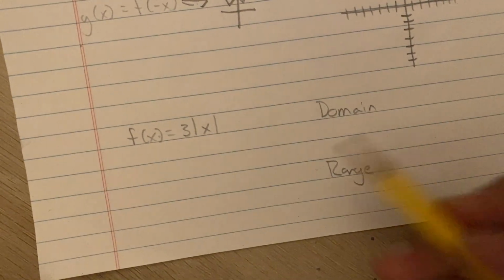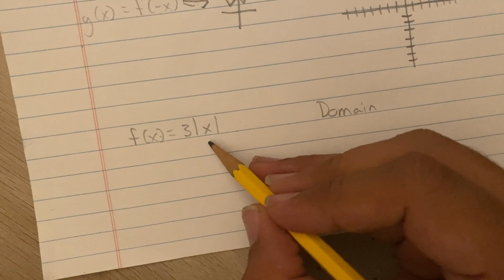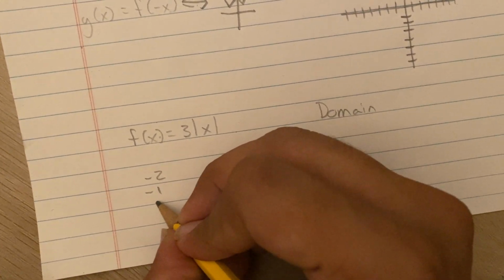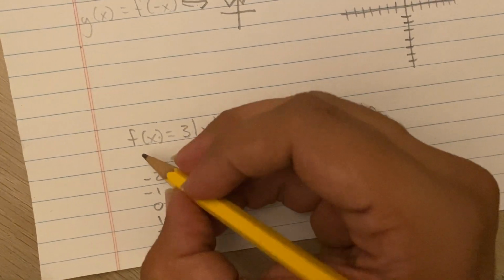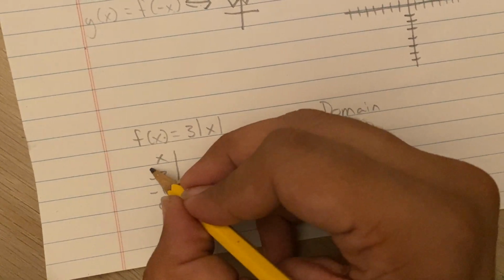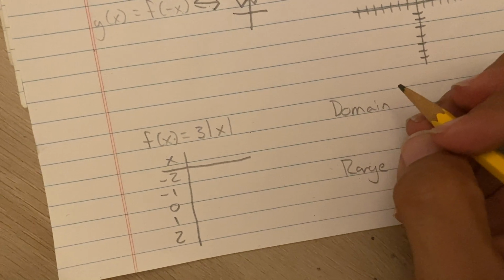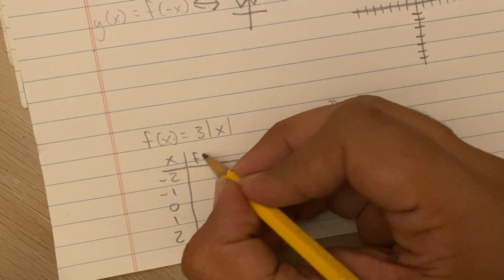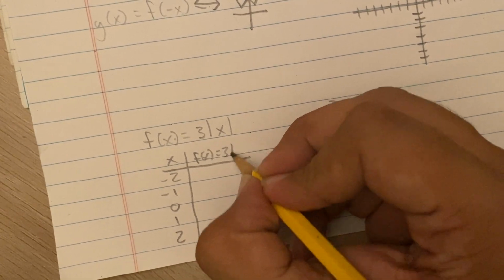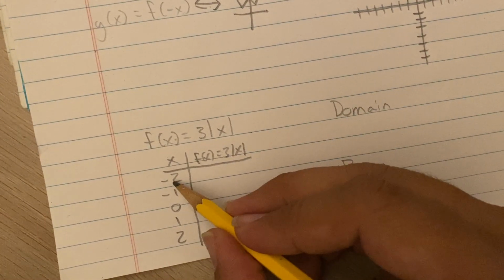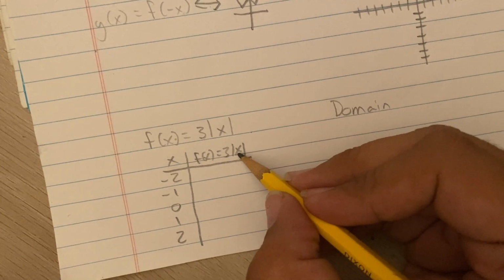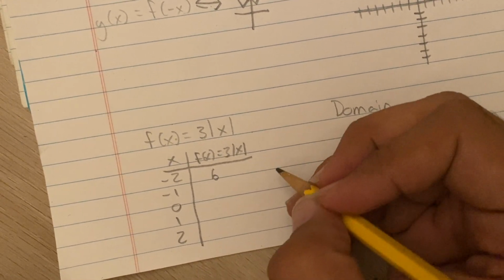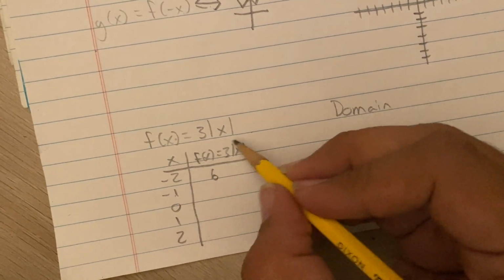Now let's go to this here. So how do you graph this? My recommendation is to use these numbers, -2, -1, 0, 1, 2. So these are the x's that you're going to put into this equation to graph it. So this is what you're inserting into. So f of x equals 3 times the absolute value of x. So if I put a -2 in here, what's the absolute value of -2? It's 2. 2 times 3, 6. What's the absolute value of -1? I'm going to put it in here.